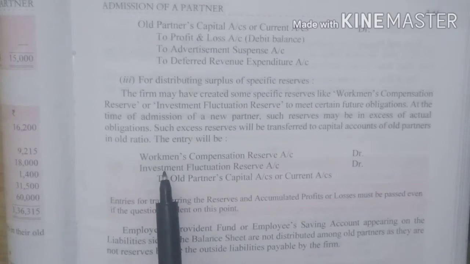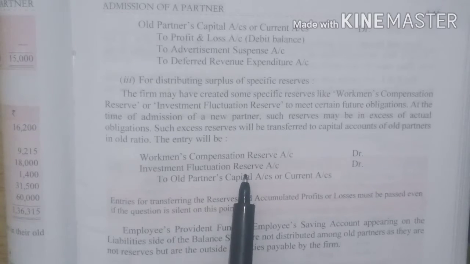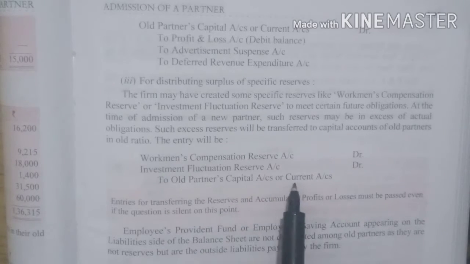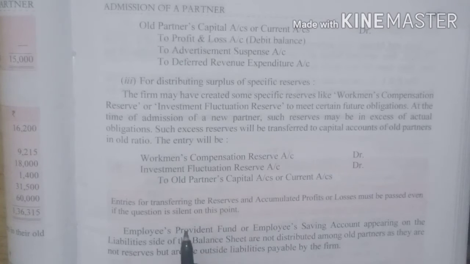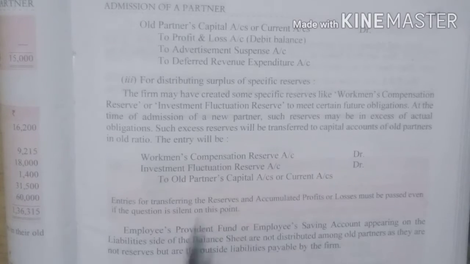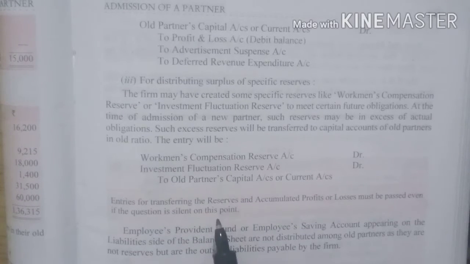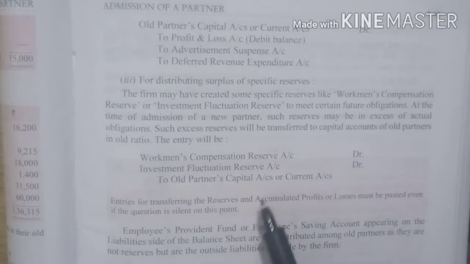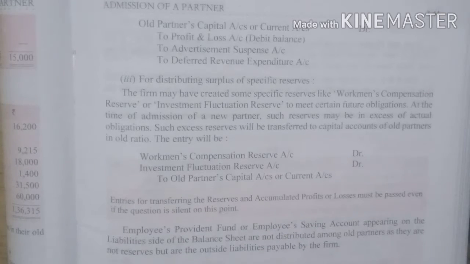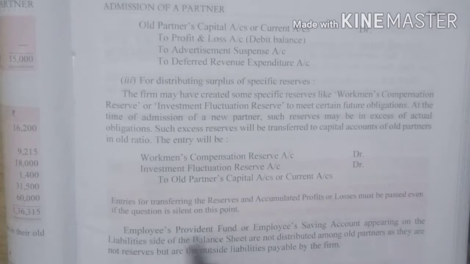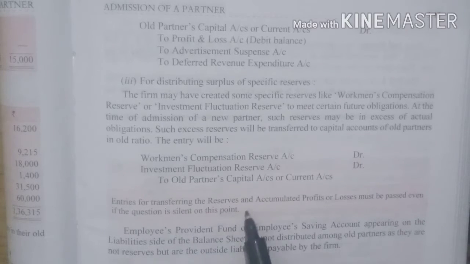That reserve is known as investment fluctuation reserve. So investment fluctuation reserve account debit to old partners' capital or current account. These are special reserves, or special surpluses, which are being created by the company. One thing you have to understand is that entries for transferring the reserve and accumulated profits or losses must be passed even if the question is silent on this point.